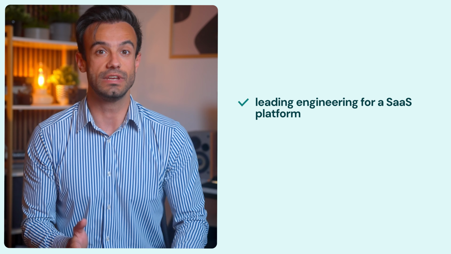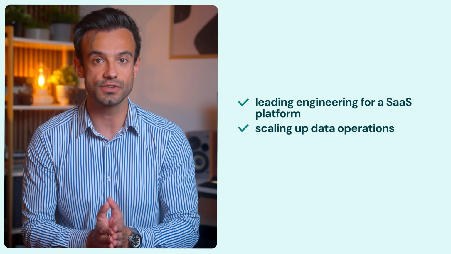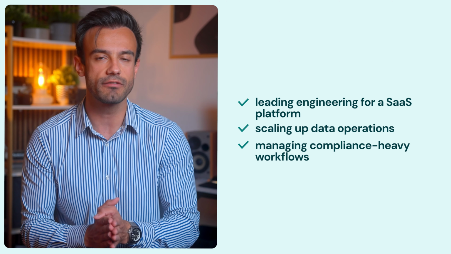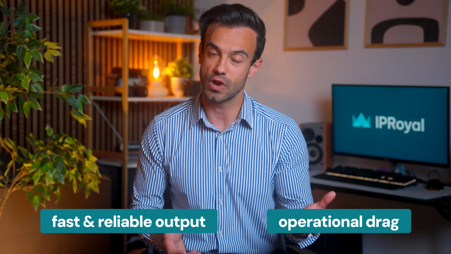A proxy service isn't just the traffic layer, it's part of your infrastructure. Whether you're leading engineering for a SaaS platform, scaling up data operations, or managing compliance-heavy workflows, choosing the right proxy service can be the difference between fast, reliable output and operational drag.